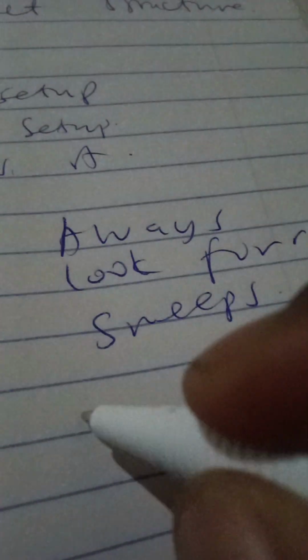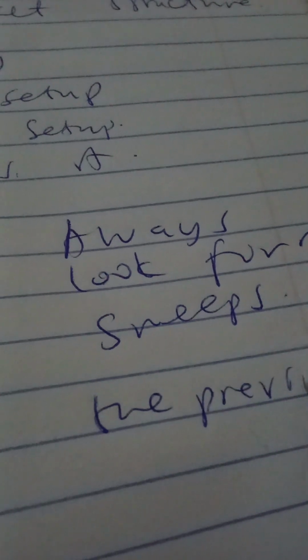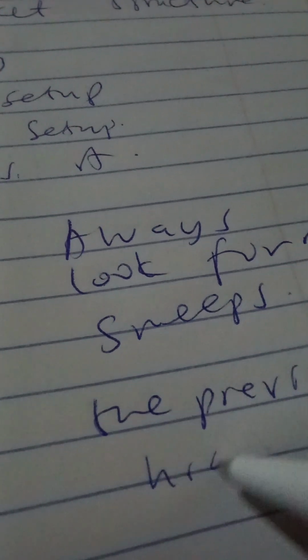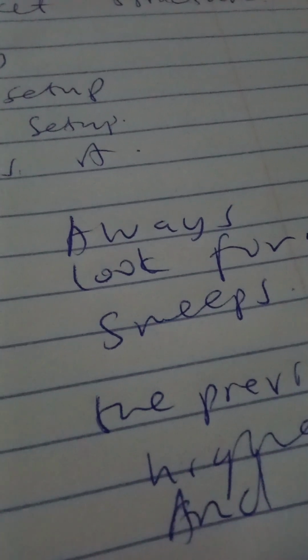If I don't have a sweep, it can be a sweep of the previous high, low, lower low, and lower highs. So the first thing I want to see is that. If I can't see that, I anticipate, I expect the next high to be taken out. And this one you always look for on the monthly time frame or the higher time frame.